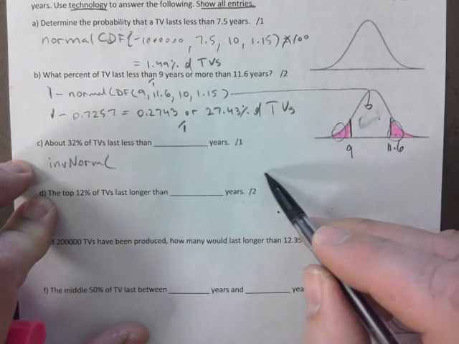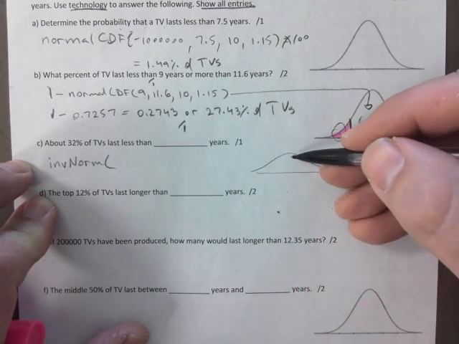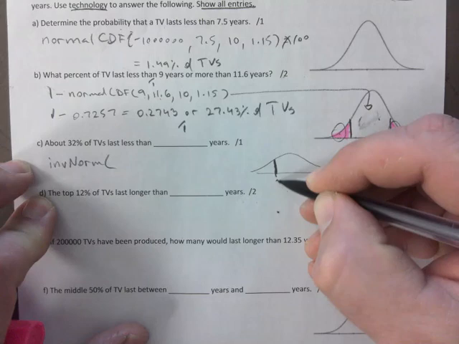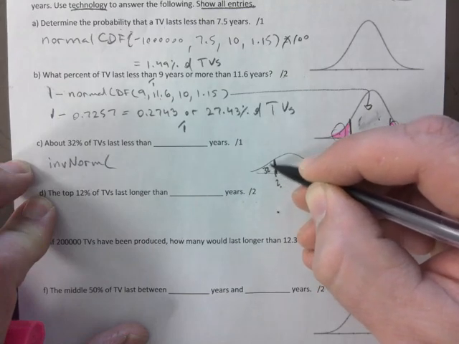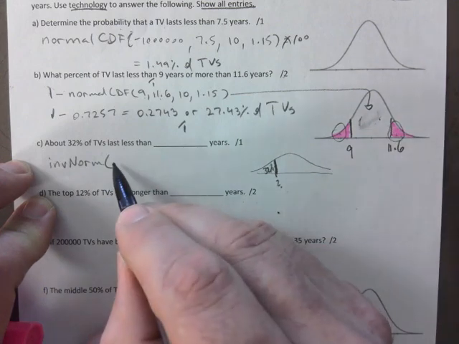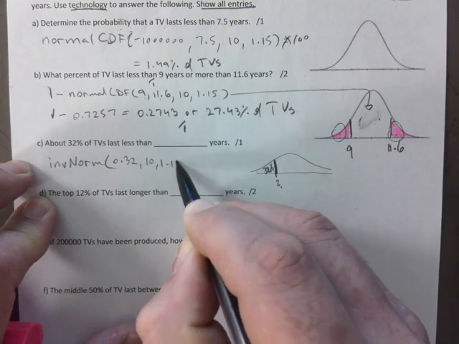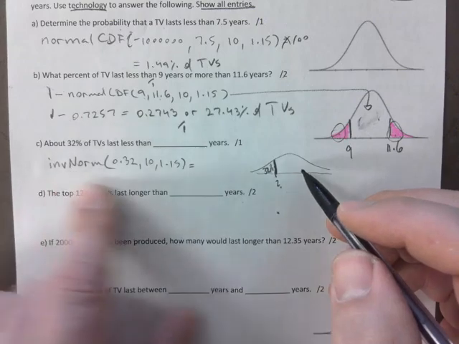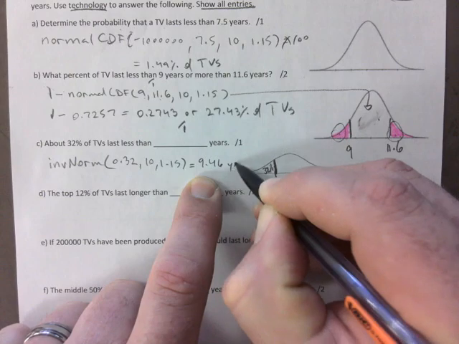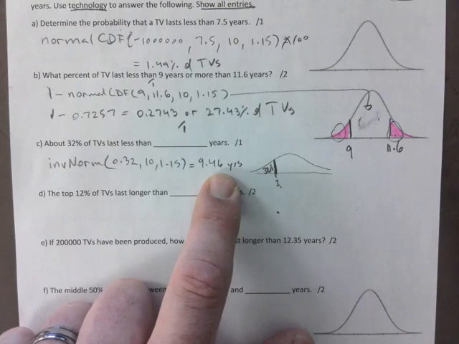Okay? 32, so you have to make your bell curve here, I would suggest. And if you put the mark here, you're trying to find the number of years that would have 32% of TVs lasting fewer than that many years. So you're getting the left side. This is invNorm(0.32, 10, 1.15). So when you get inverse norm, you get 9.46 years. Either fill it in up there in the blank or just state it here.